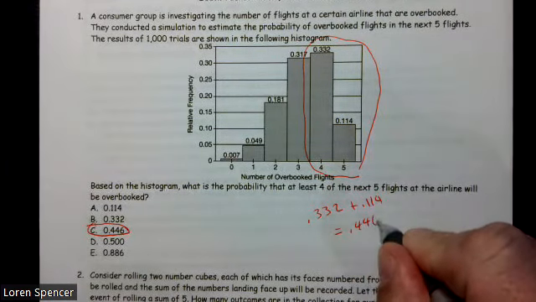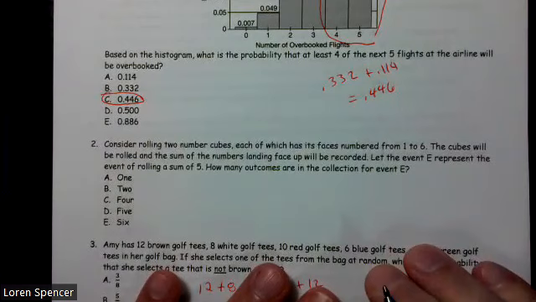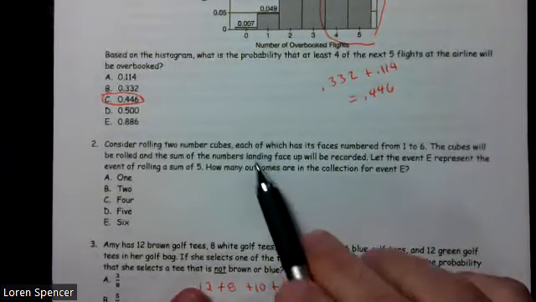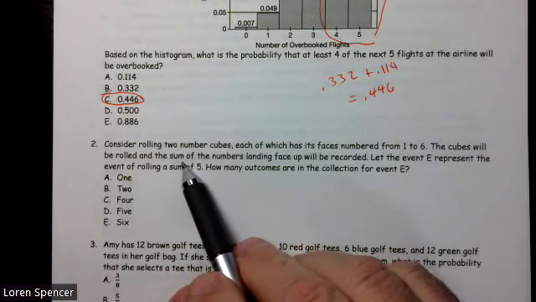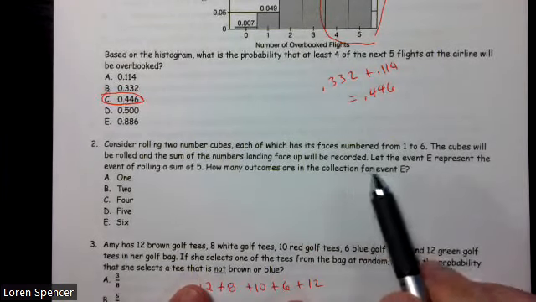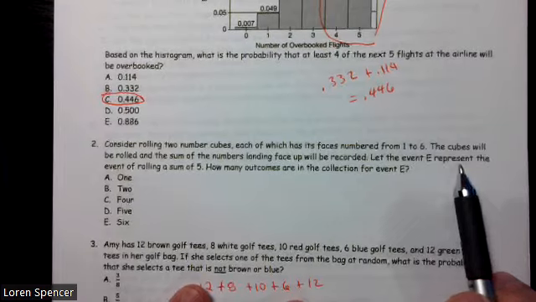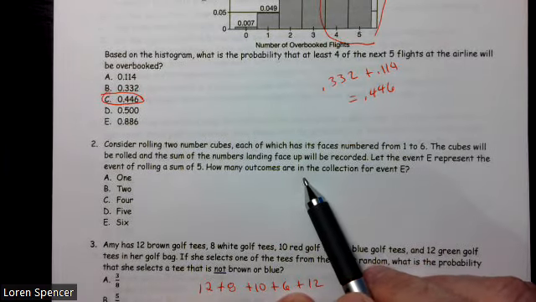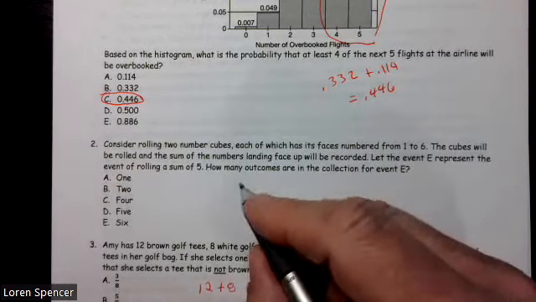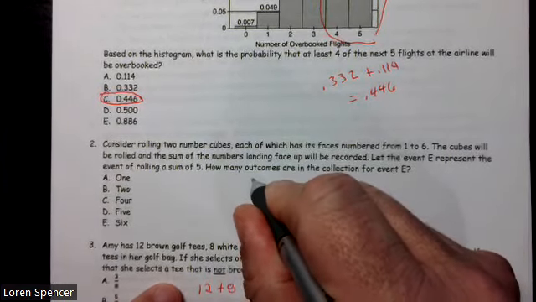All right, moving on to number 2. Consider rolling 2 number cubes or 2 dice, each of which has its faces numbered 1 through 6. The cubes will be rolled, and the sum of the numbers landing face up will be recorded. Let the event E represent the event of rolling a sum of 5. How many outcomes are in the collection for event E? Well, I need to make my sample space.